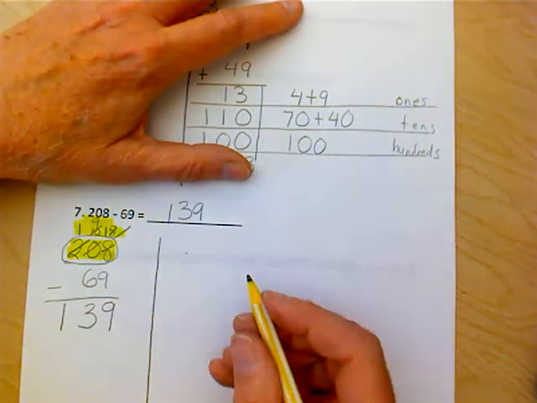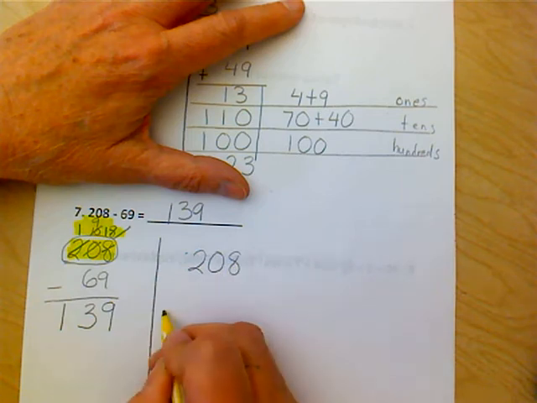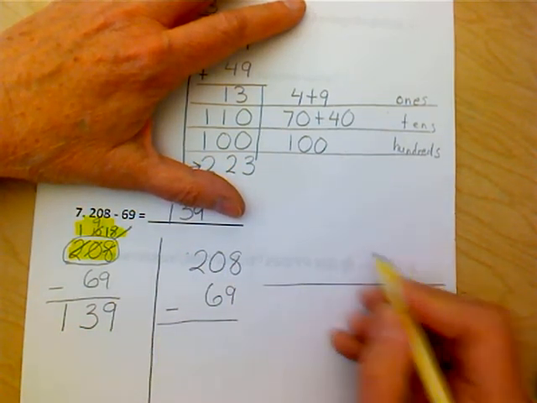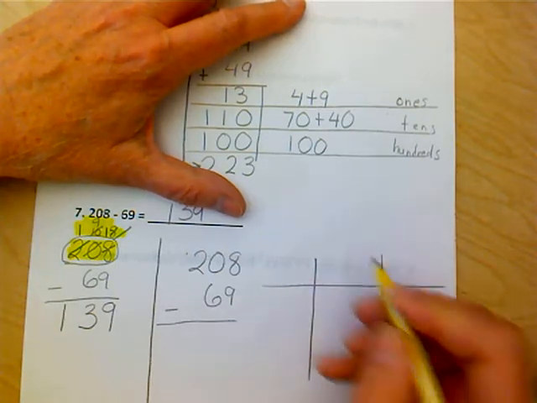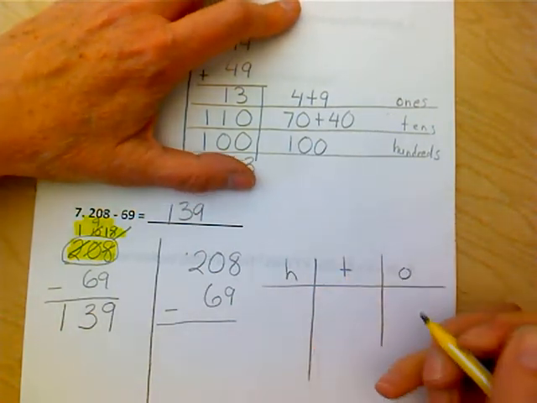All right, let's show this same problem. 208, subtracting 69, and we are going to use the chip model if you want to. And if you choose to use that model because it works easier for you, I don't have a problem with that.